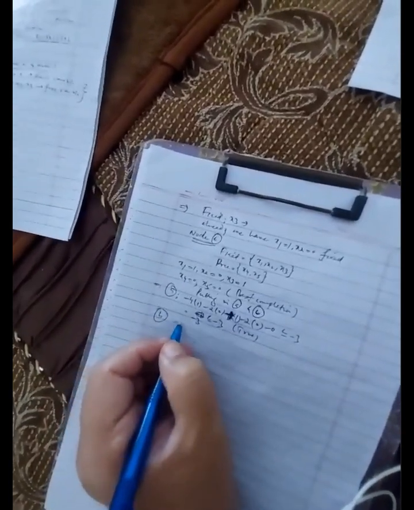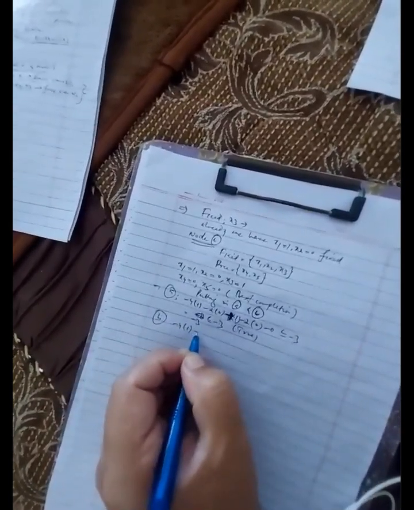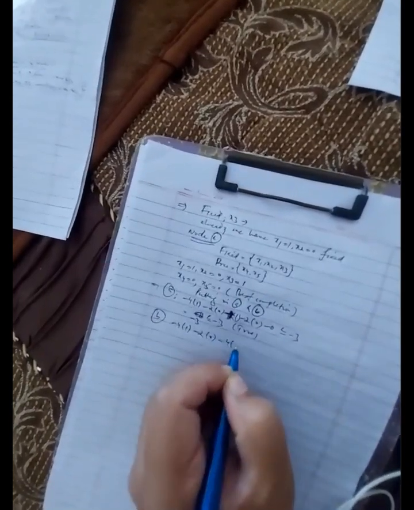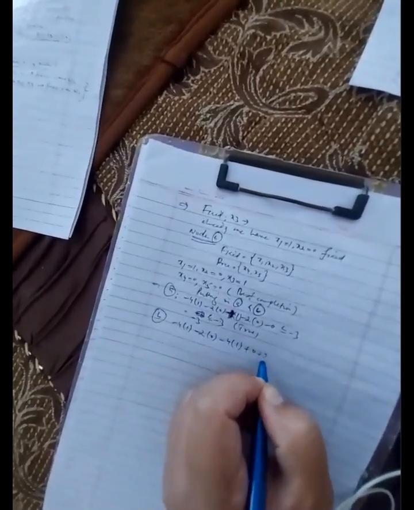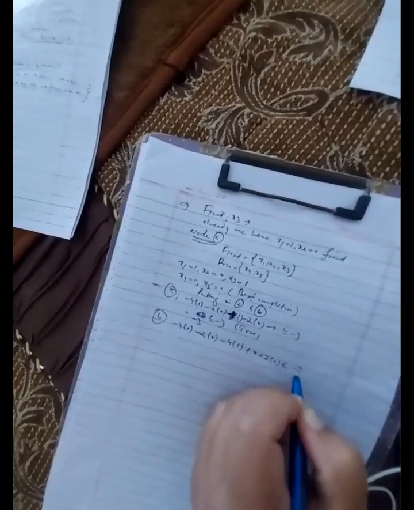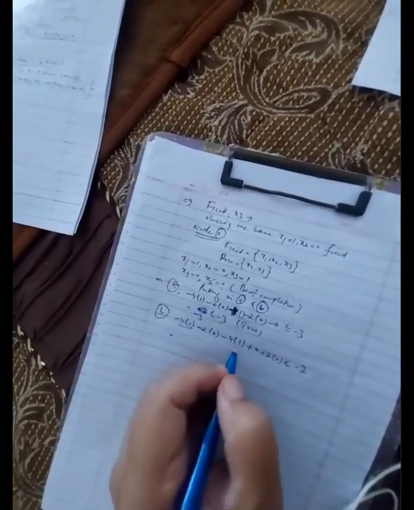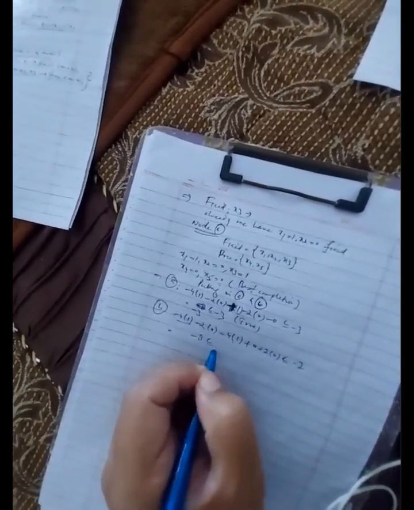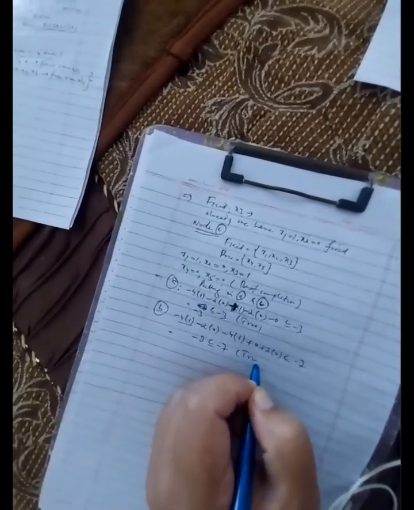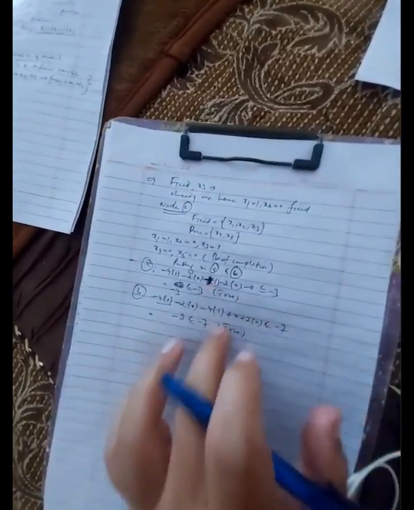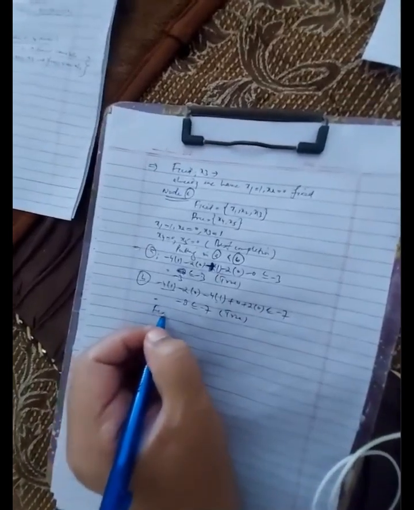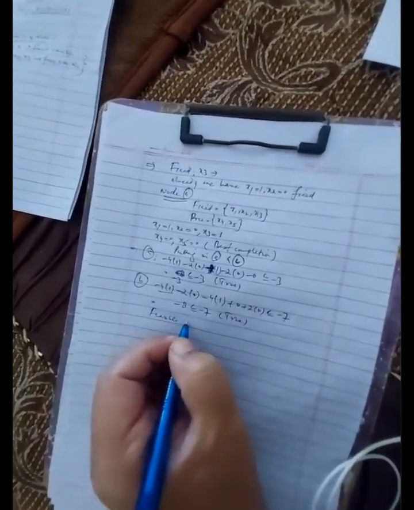And for B, it will give us -4 into 1 minus 2 into 0 minus 4 into 1 plus 0 plus 2 into 0 less than or equal to -7. Here we get -8 less than or equal to -7, which is also true. So now it is giving us a feasible solution. So what will we do when it gives us a feasible solution?